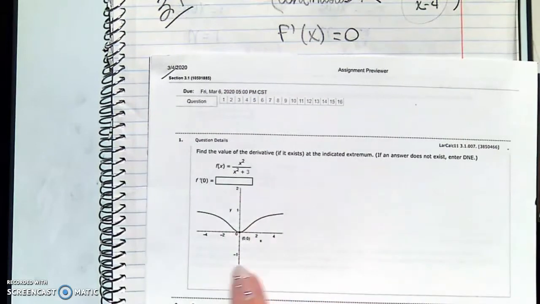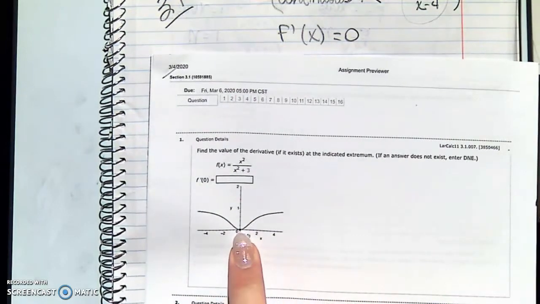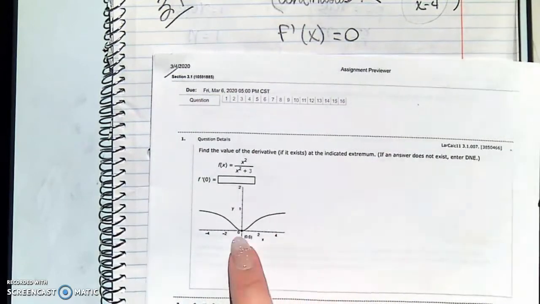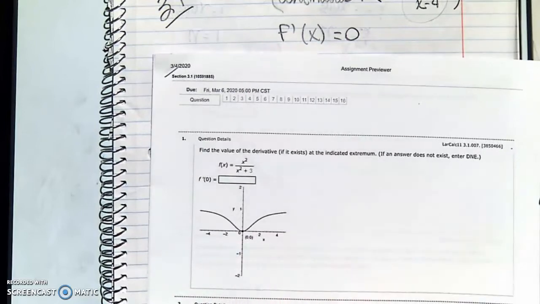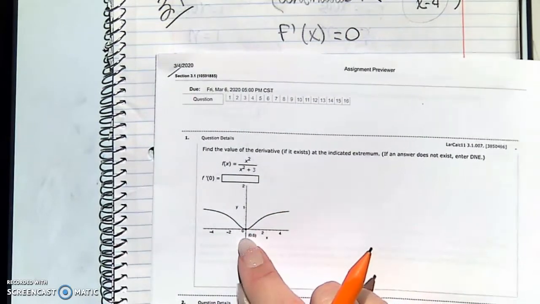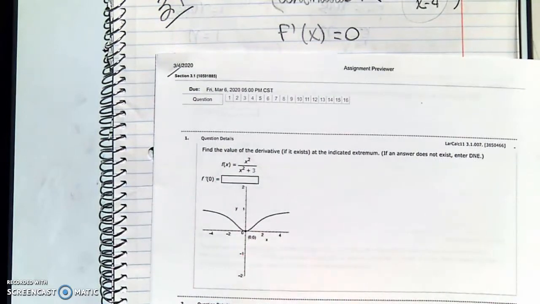If I look at this picture, I see it's a low point. So I'm looking for a minimum. And because it says extremum, that is singular, so I'm looking for a single low point. So basically, I want to know the value of the derivative at 0, which is also saying what is the slope of the tangent line at 0 for this function.